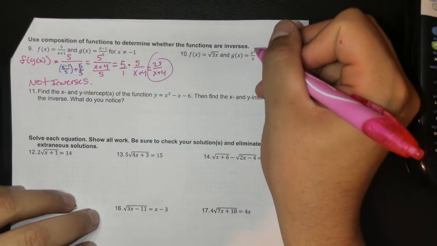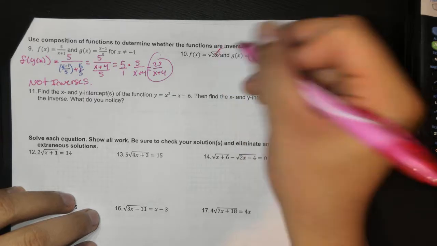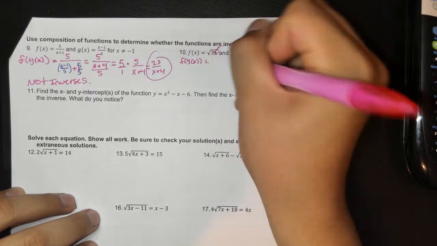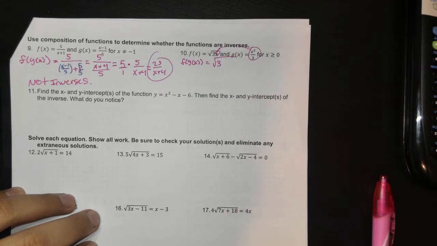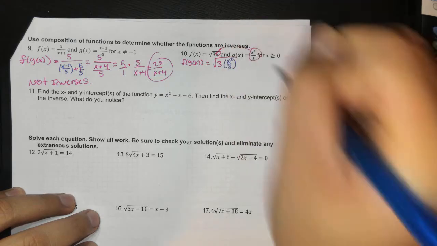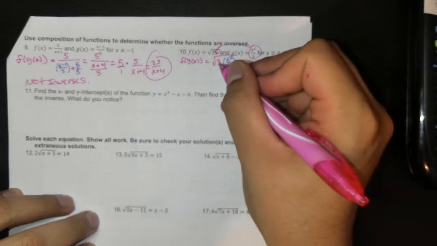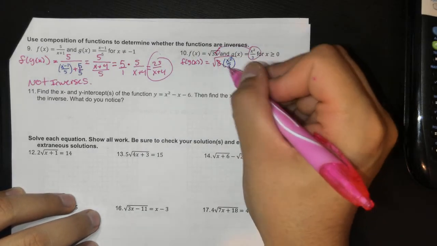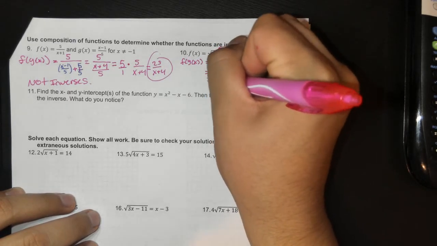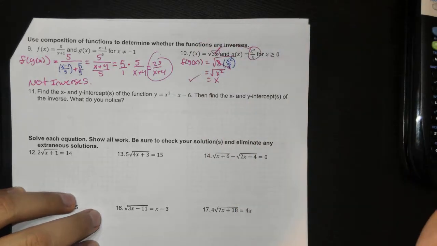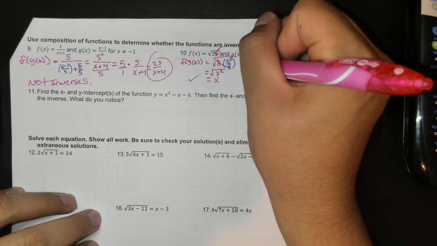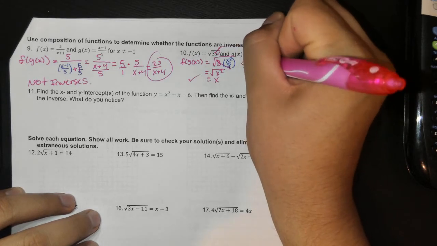So let's start off by plugging g into f. Alright, so f of g of x, this would be square root of 3 times x squared over 3. Here, this 3 and this denominator of 3 cancel out, so we're left with square root of x squared, which gives us x. Alright, so f of g of x works. Since this works, now we have to test it the other way. So now let's test g of f of x.